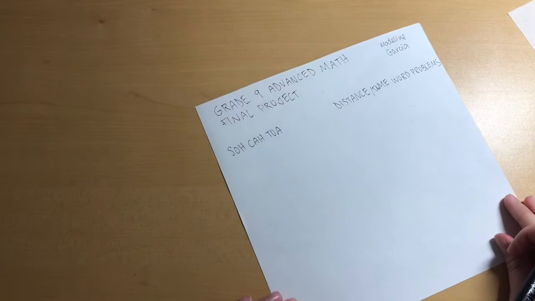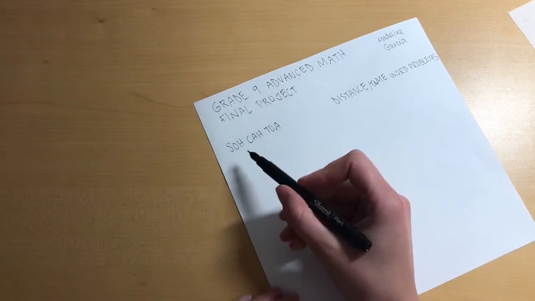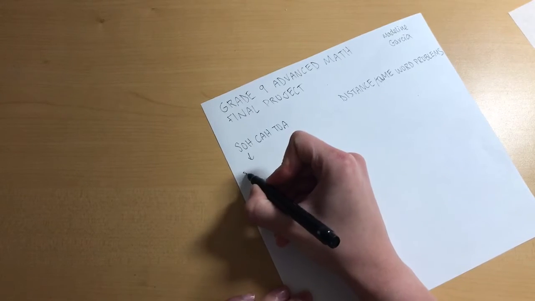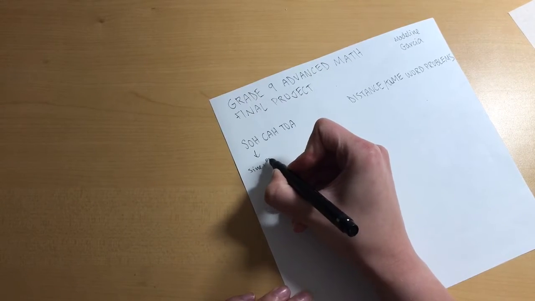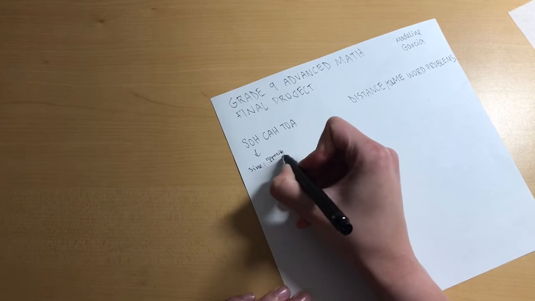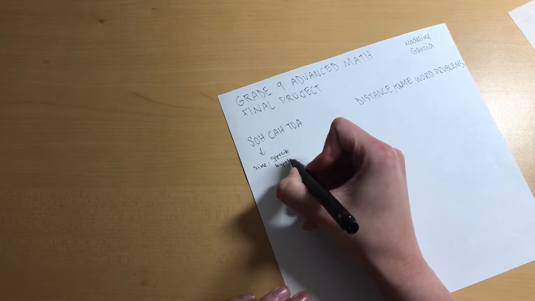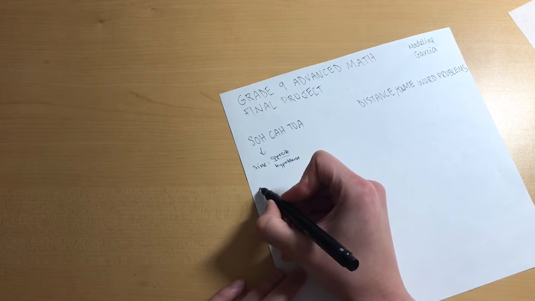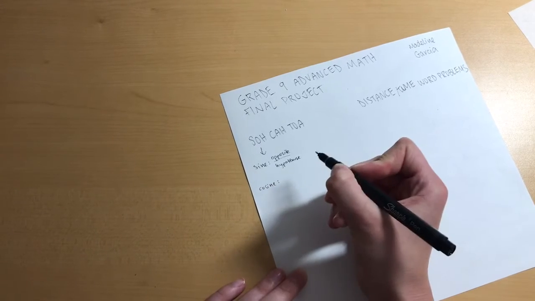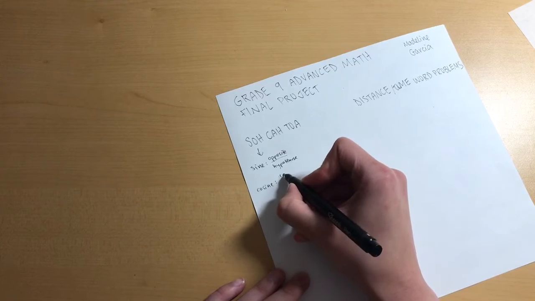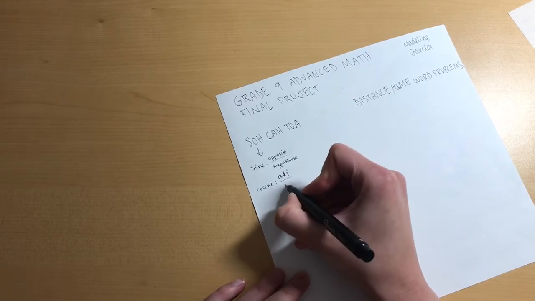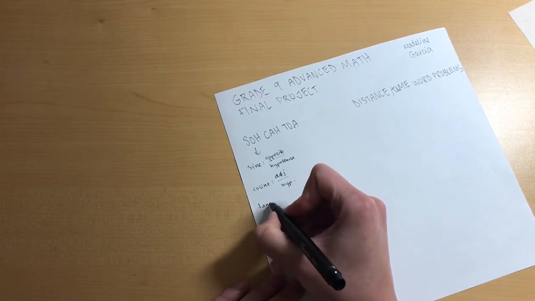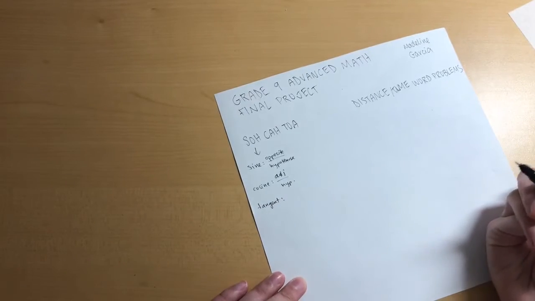SOHCAHTOA, as you may know, stands for the ratios of sine, cosine, and tangent. Sine would stand for opposite over hypotenuse. So SOH. CA would stand for cosine, which is adjacent over hypotenuse. And tangent would stand for opposite over adjacent.